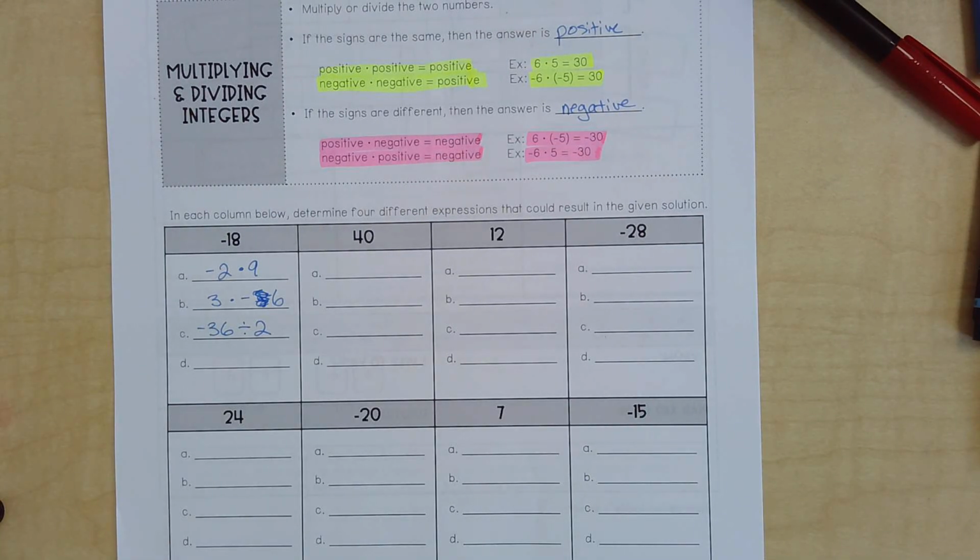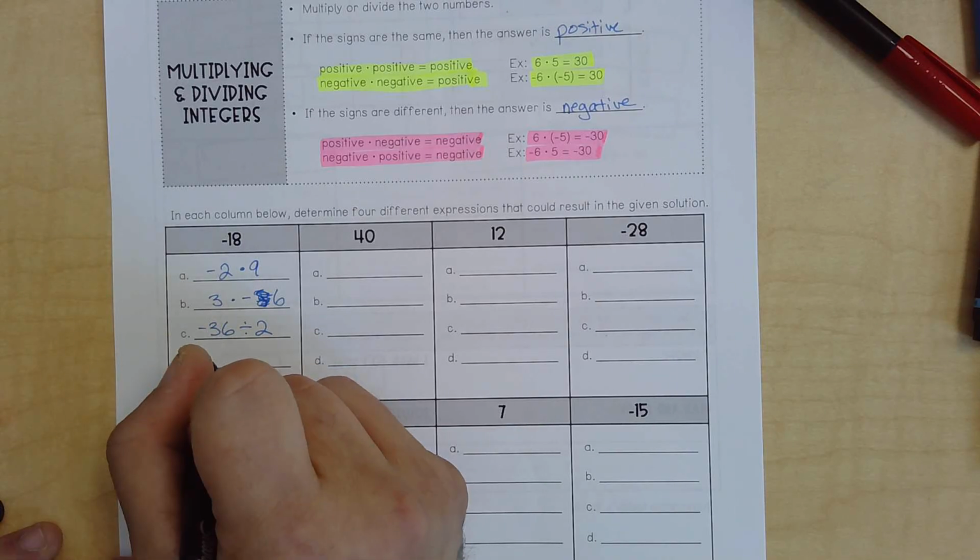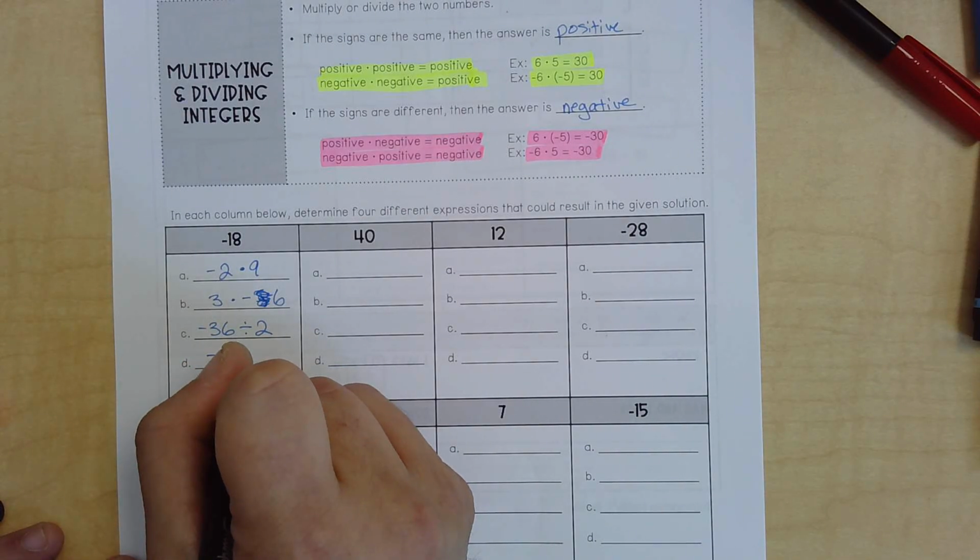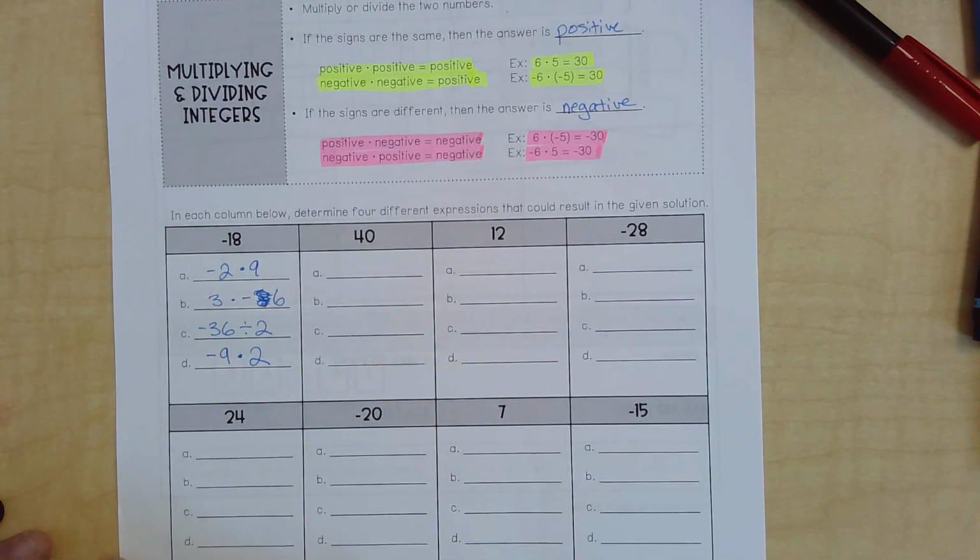That would also give us negative 18. And then, of course, we can go with something else. Let's just flip the first one, and we can go with negative 9 times 2, okay? Again, those are just some examples, those are not all, okay?